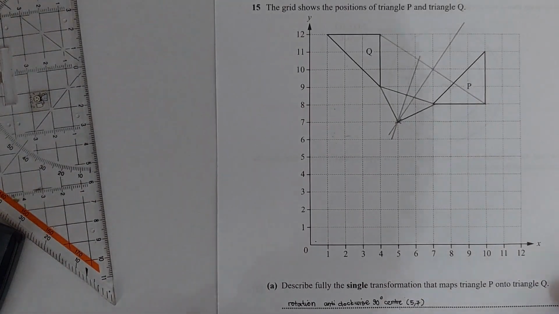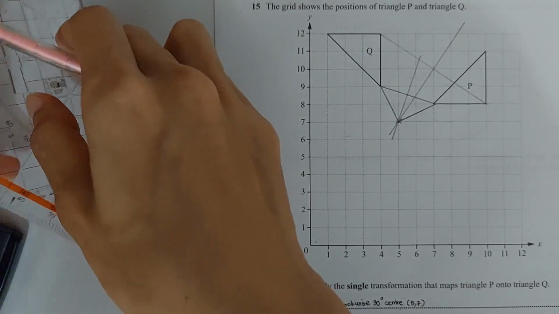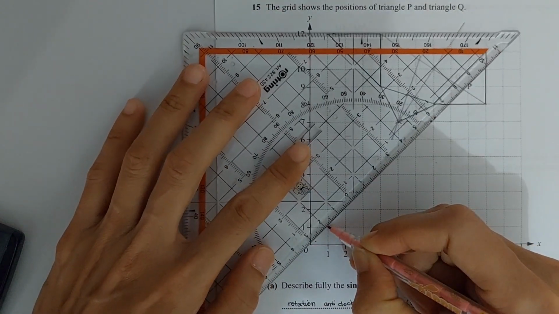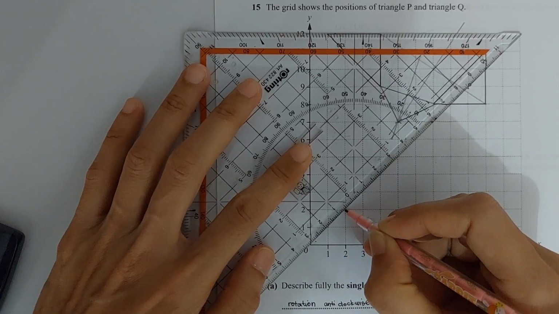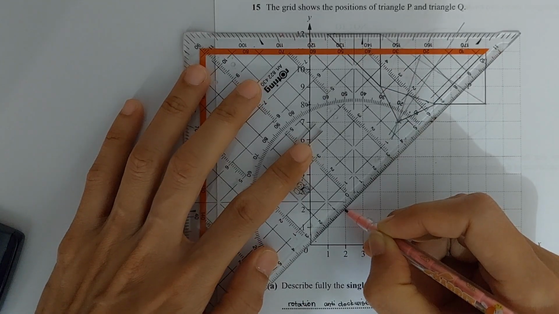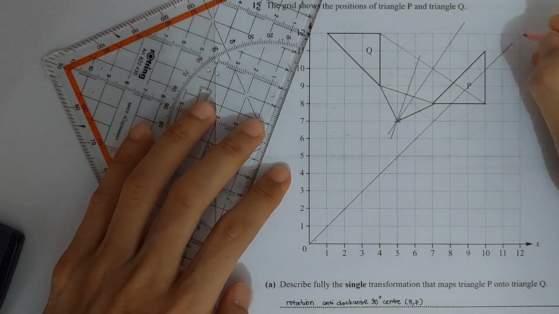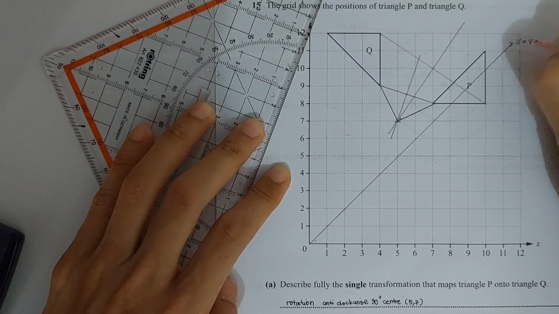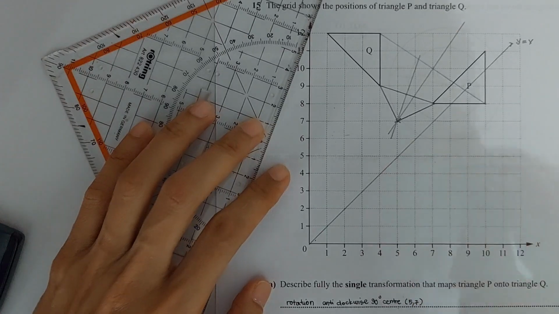Here, it says line y = x, so it means the coordinates will be (1, 1), (2, 2), (3, 3), because x and y are always the same, right? So I will draw the line y = x first. I think it will be like this. Yeah, this one will be y = x: (1, 1), (2, 2), (3, 3), (4, 4), like that.